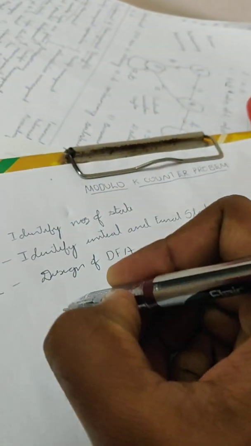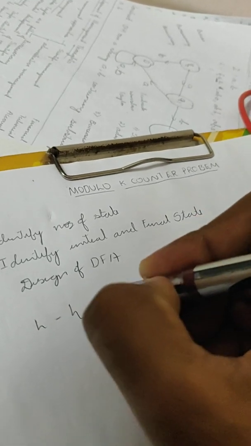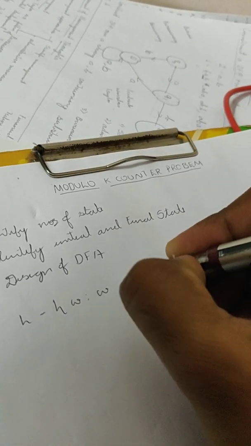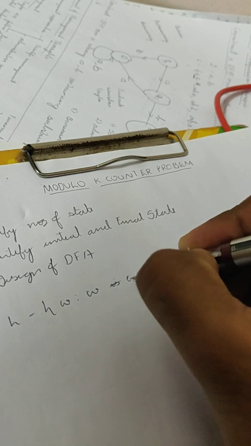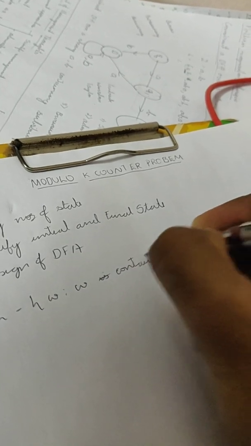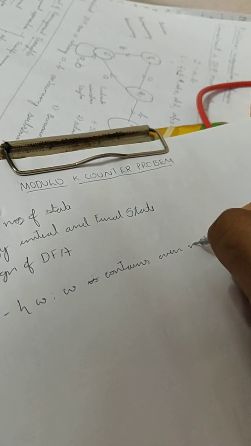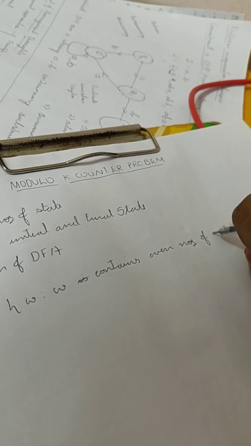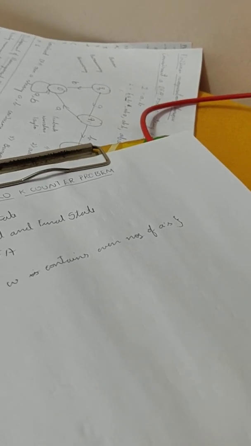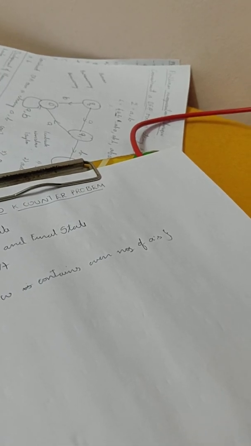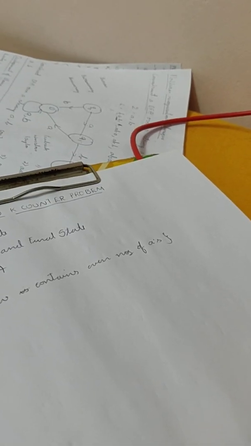I will be writing here, construct a DFA which contains even number of A's. We have to write a DFA which contains even number of A's. The number of A's in a string should always be even. That is, it can be 0, it can be 2, it can be 4, it can be 6, it cannot be 1, it cannot be 3, it cannot be 5, and so on.